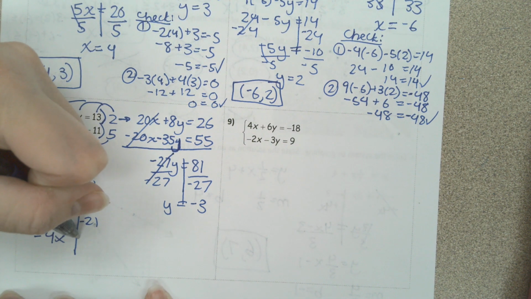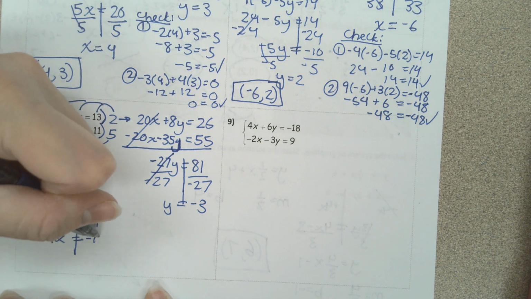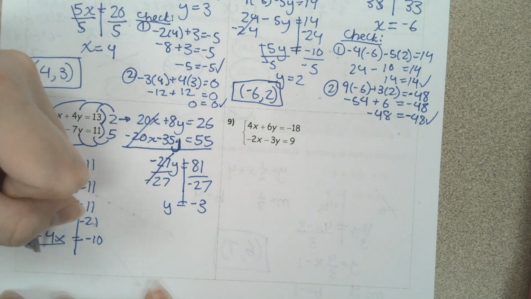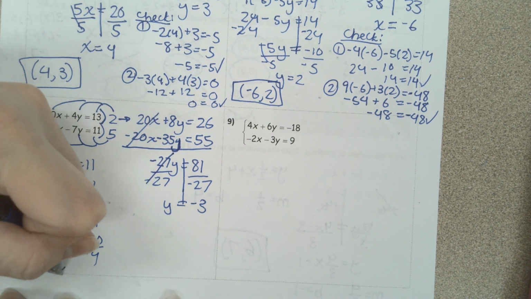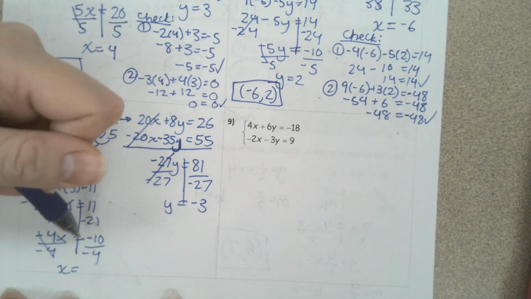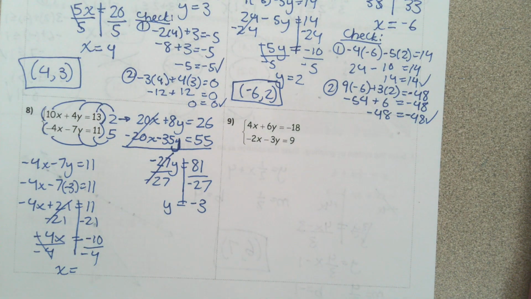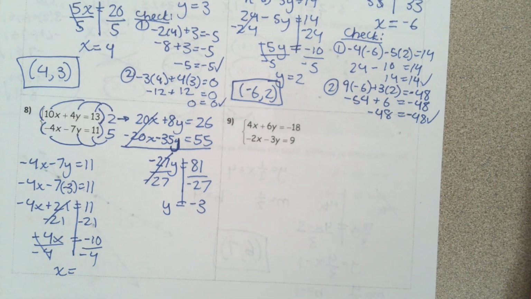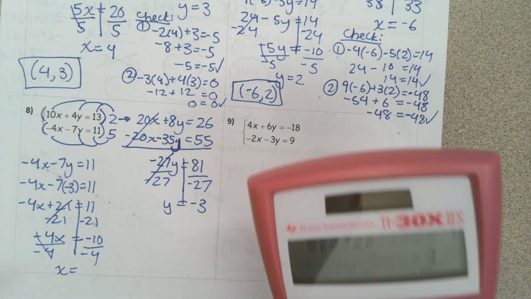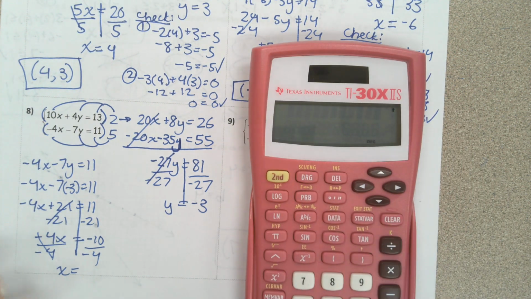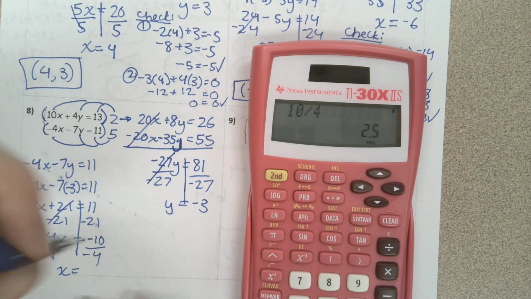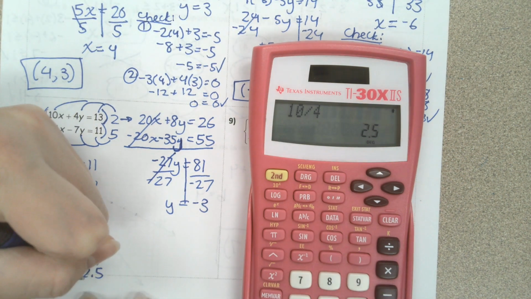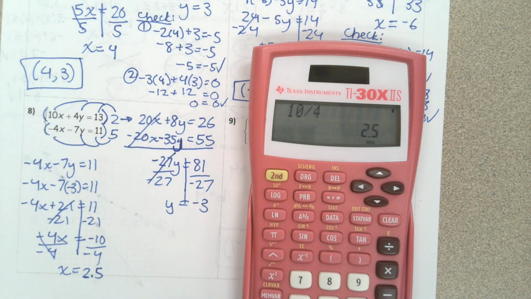Negative 4x equals 11 minus 21, which is negative 10. Divide by negative 4. x is, this becomes a positive, and then it's 10/4, which I'm going to write as a decimal. 10/4 is a nice decimal, 2.5. There we go. When I plug these answers back in, using a decimal will make my life a lot easier.